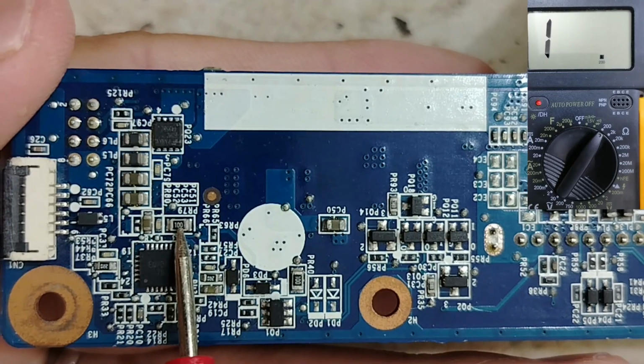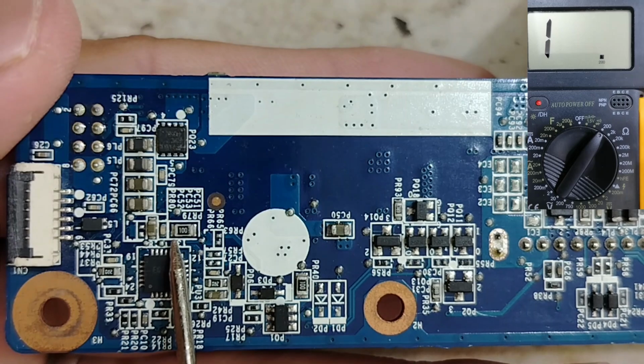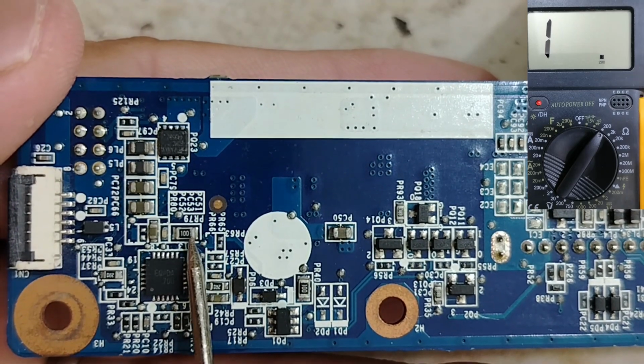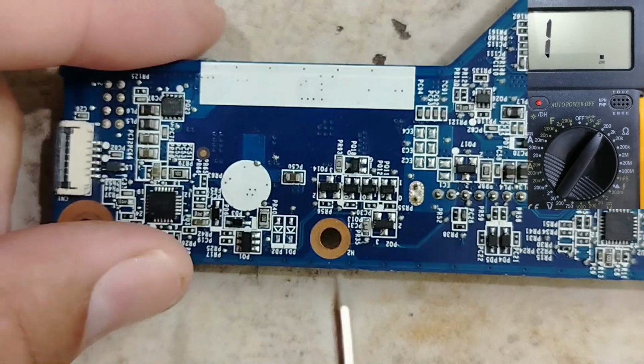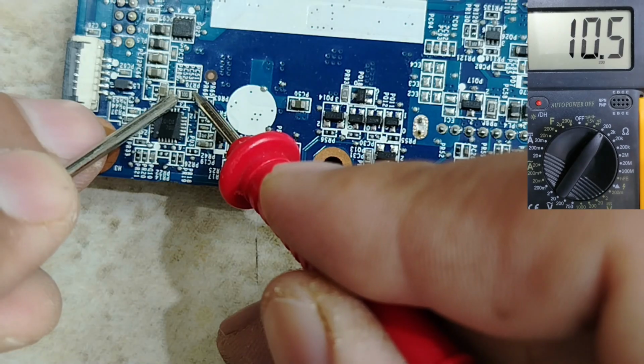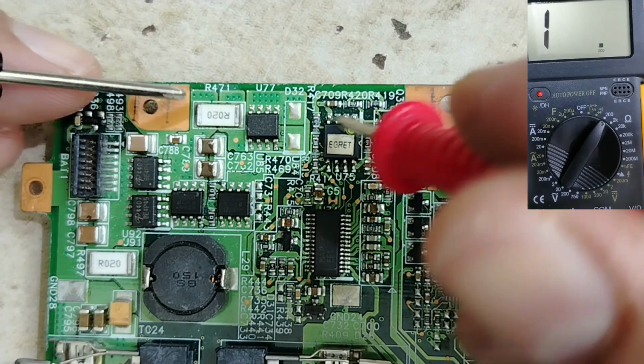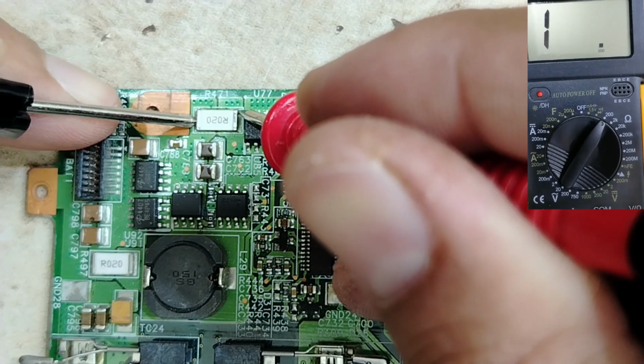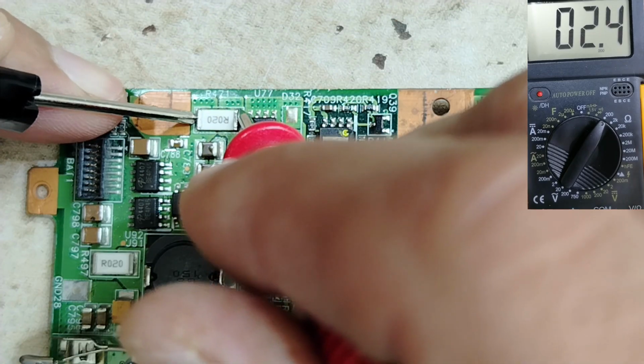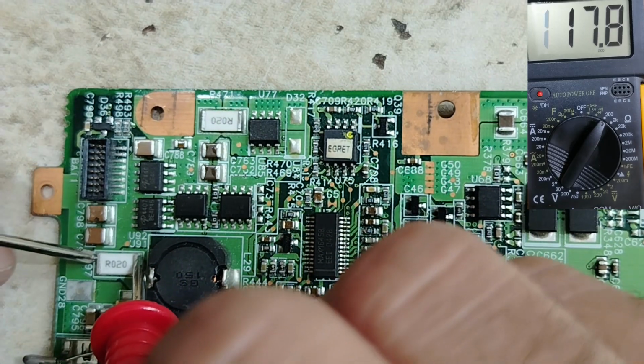A 100 resistor, 100 means basically 10 ohm, because the third number is the number of zeros, so 10 ohm. If we check it, do you see we have 10 ohm. This is a current sense resistor, usually about 2 ohm, 2.2. Do you see? 2.4. This one also 2.6.